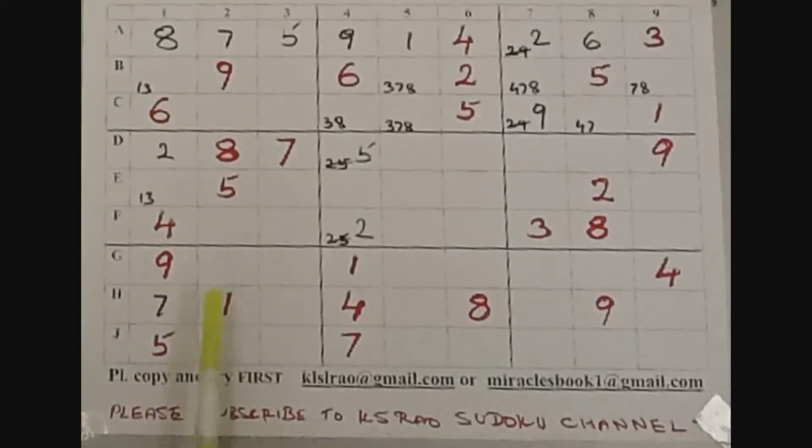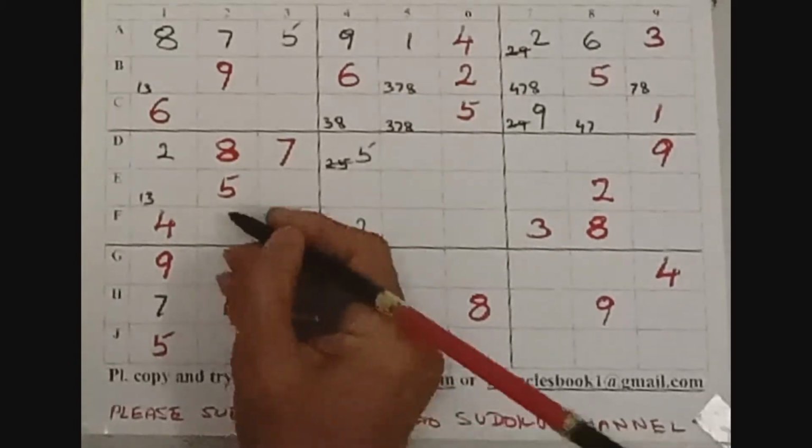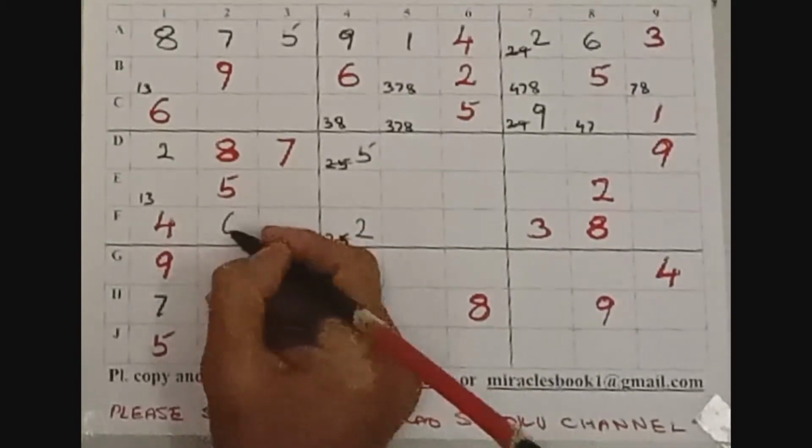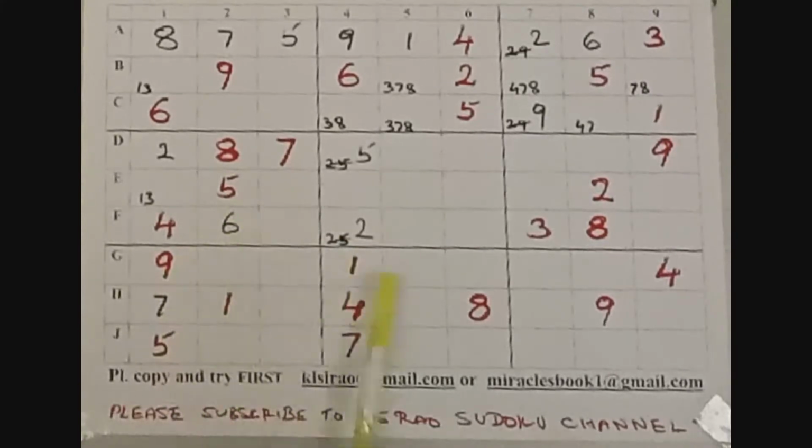And look at this beauty. We require 2, 3, 4 and 6 to complete this column. But we have 2, 3 and 4 in the same row. That means the 4th number has to take this place. That is number 6. Let us write it there. That's number 6. This is our blue line trick.